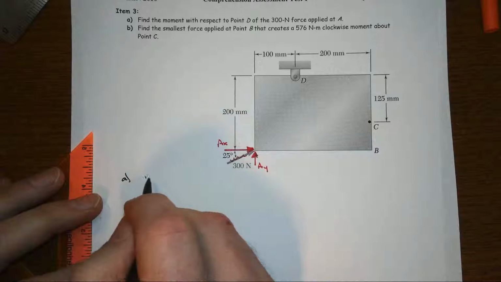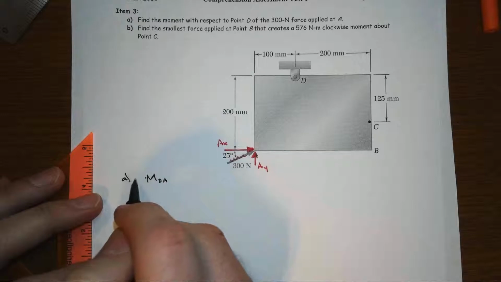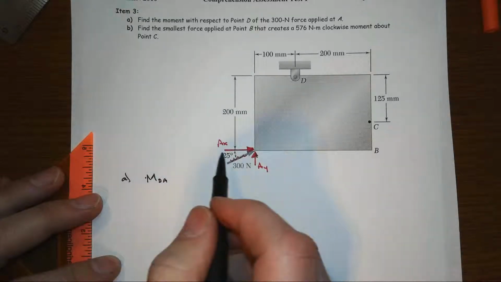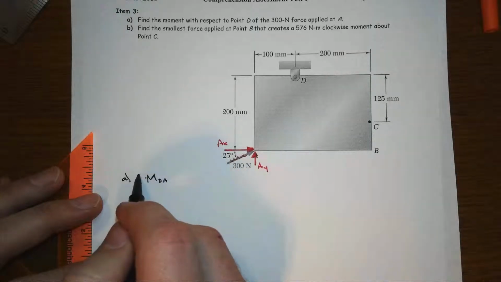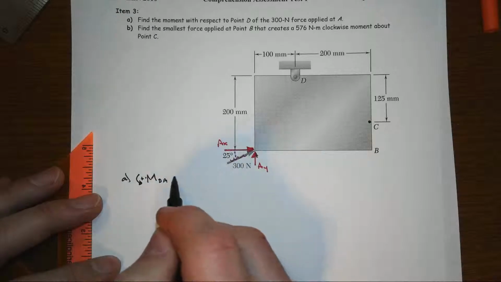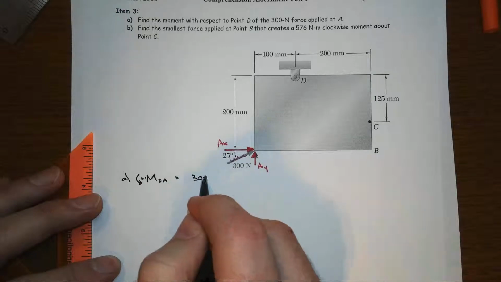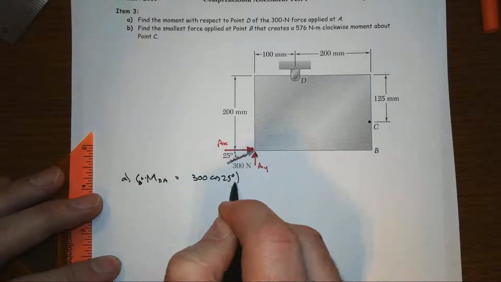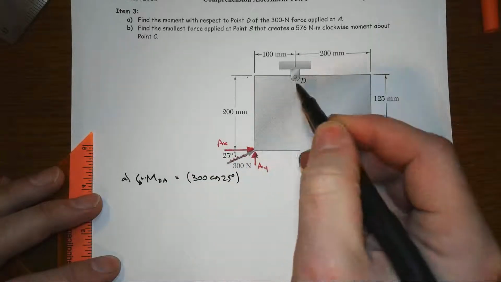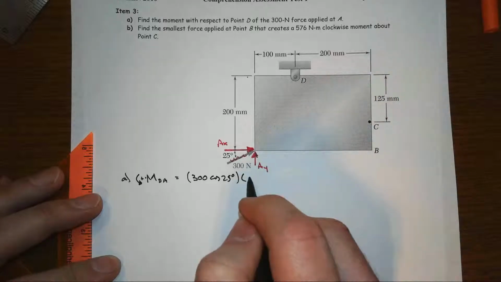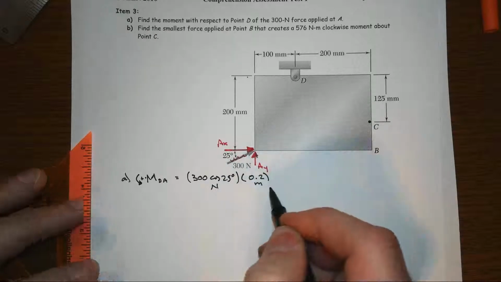So in part A, we can find the moment about D from the force at A. Well, we need to take some direction as positive. I'm going to guess that the AX force, because it's larger and has a large moment arm, is going to overwhelm the opposite effect. And so I'm going to take counterclockwise as positive. So I'll have AX, which is 300 times cosine of 25 degrees. That's the force component. And its moment arm, the perpendicular distance between it and the point of interest, is 200 millimeters, or 0.2 meters. So units here are newtons times meters.